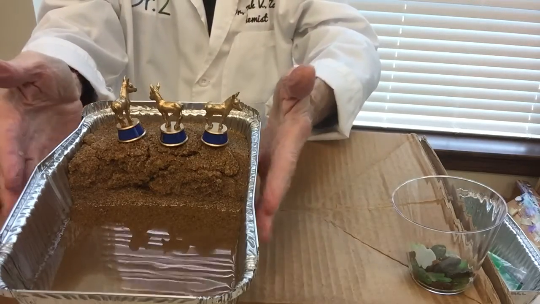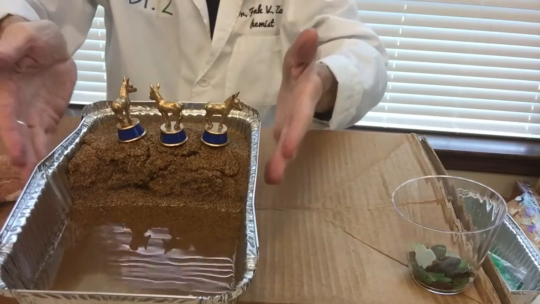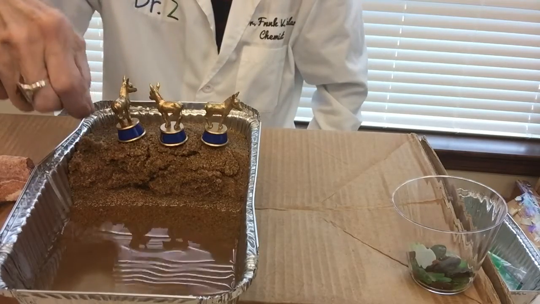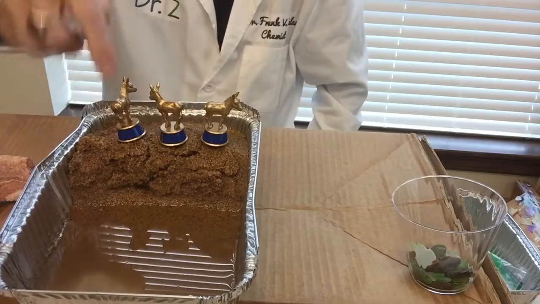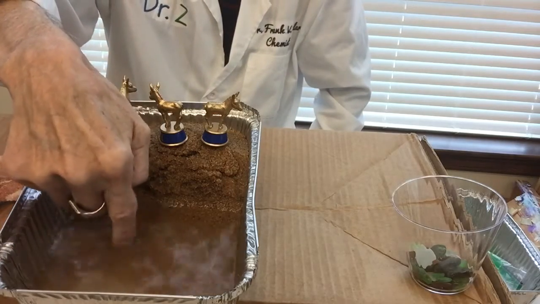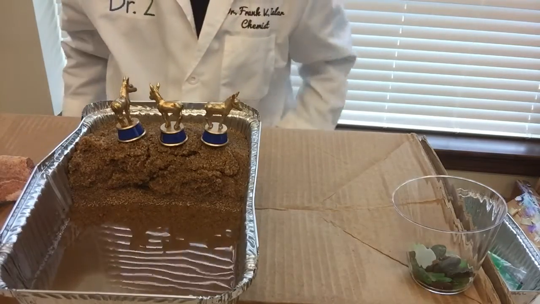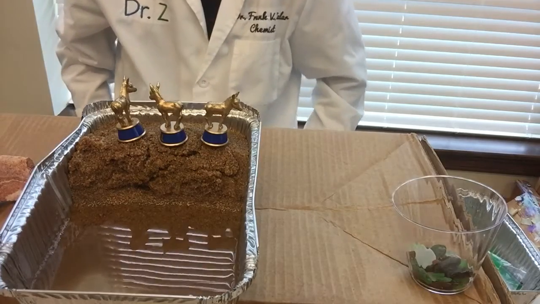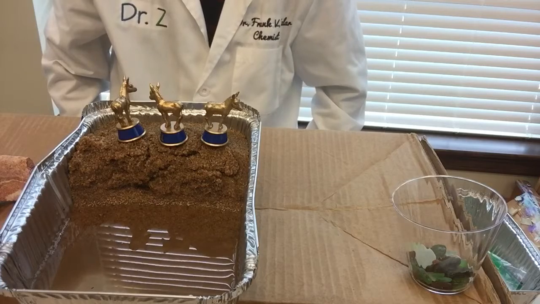I took an aluminum baking pan, and I got some sand at the store and built up a little beach here. And here's my ocean. You can see the water in there, right? And on top here, I just have some little horses that are enjoying walking this morning on the beach.